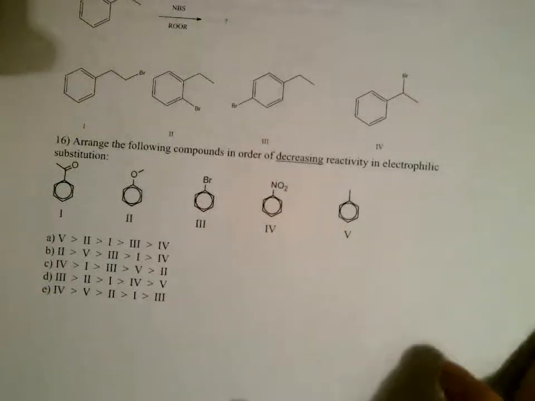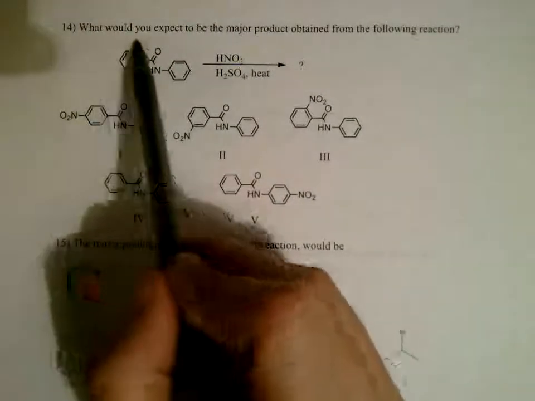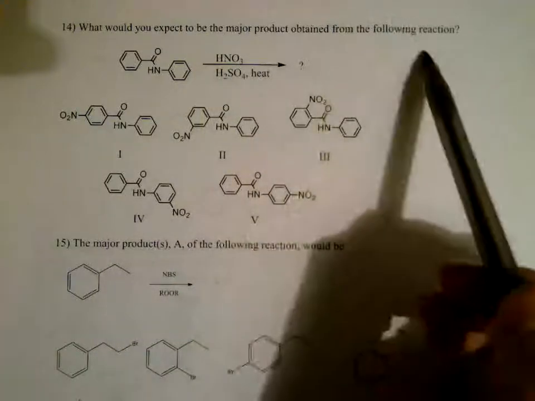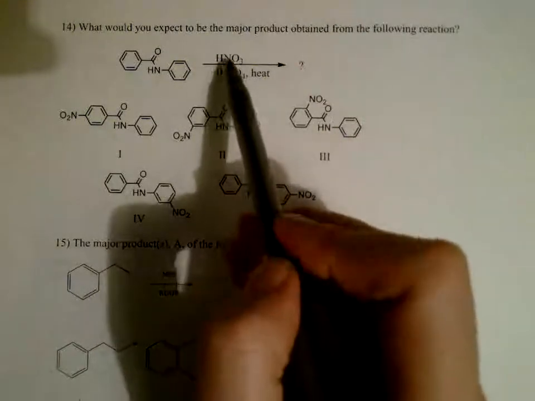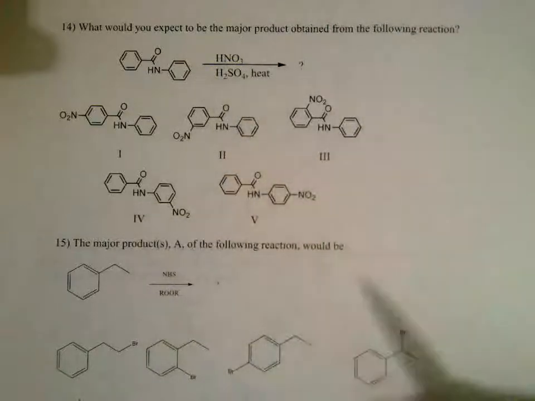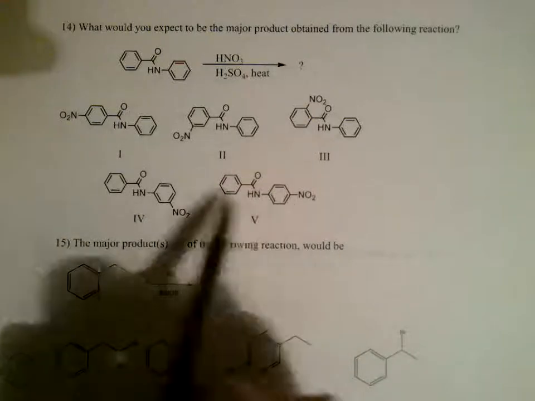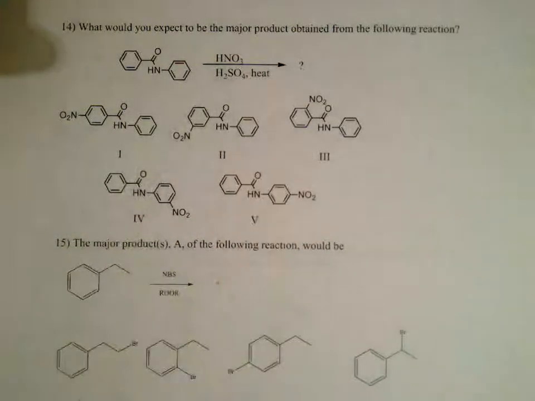All right, now let's look at question 14. Okay, so this goes back to knowing your electrophilic aromatic substitutions. What would you expect the major product to obtain from the following reaction? So I see nitric acid and sulfuric acid. I know that's going to add a nitro group. All these have a nitro group added, so then we just have to decide what's the position.